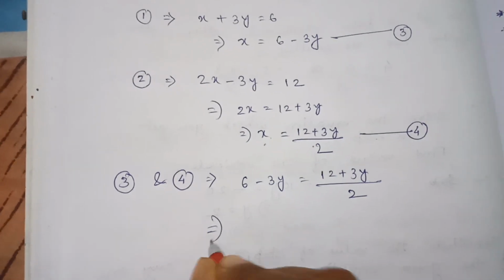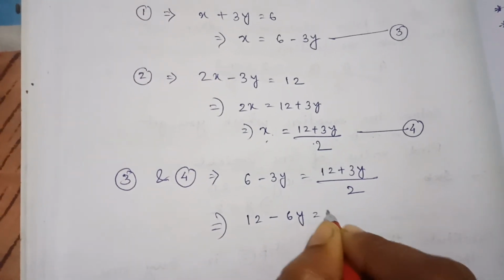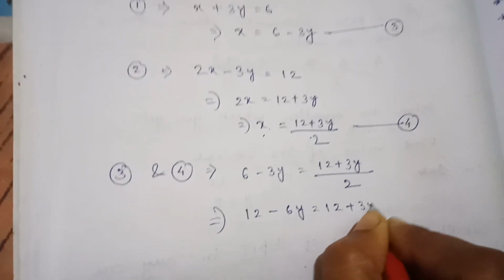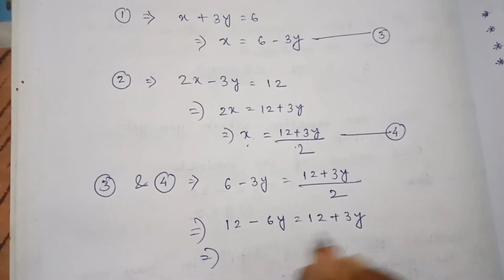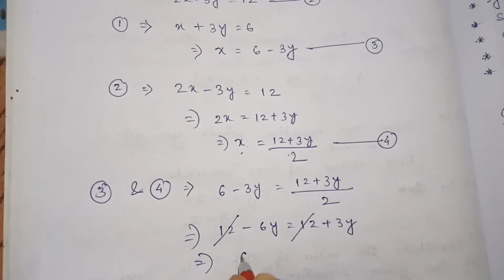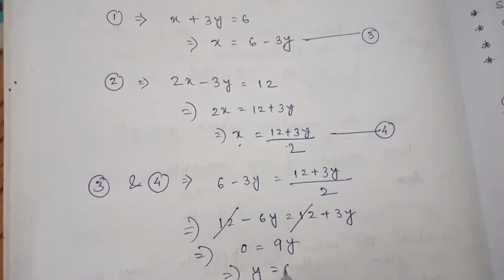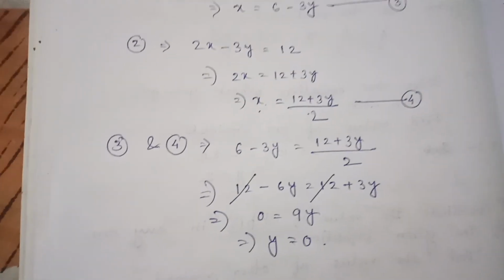That means 12 minus 6y equals to 12 plus 3y. That means 12 will be cancelled out on both sides. So we can write 0 equals to 9y. That means y equals to 0. Now we have got y equals to 0.